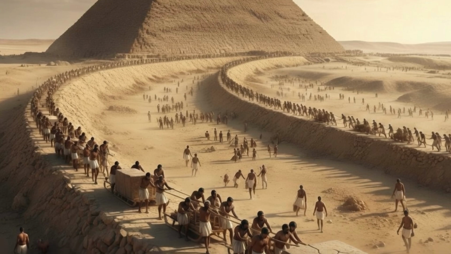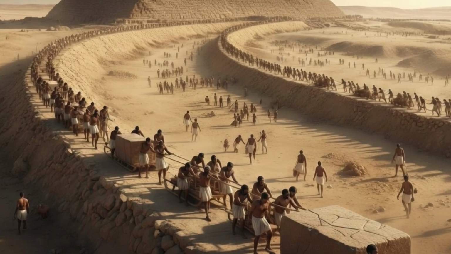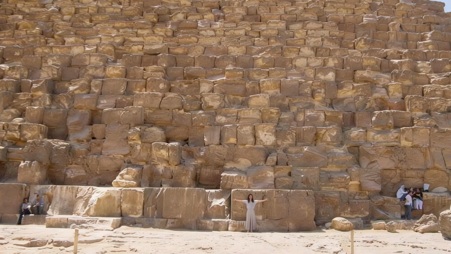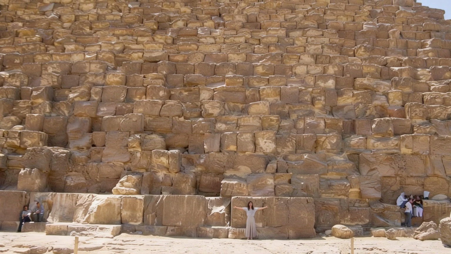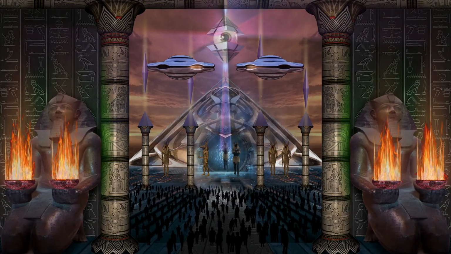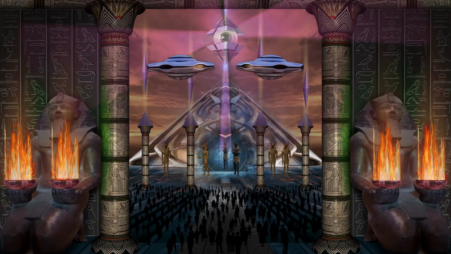without cranes. How did workers move multi-ton stones into place every 3 minutes? This leads to a question that has lived on the internet for decades. Could humans really do this? Some people believe pyramids were built by aliens or by a lost ancient civilization like Atlantis.